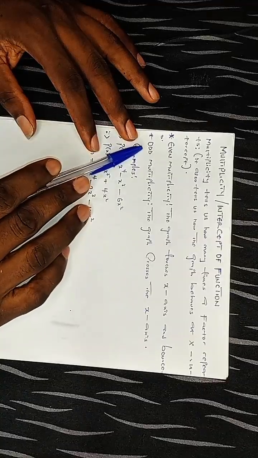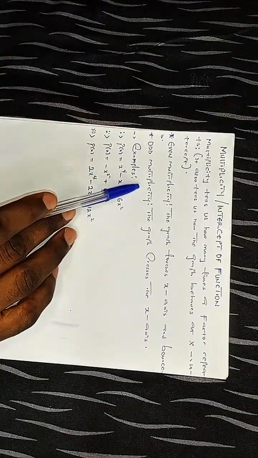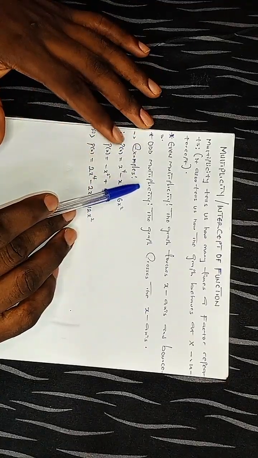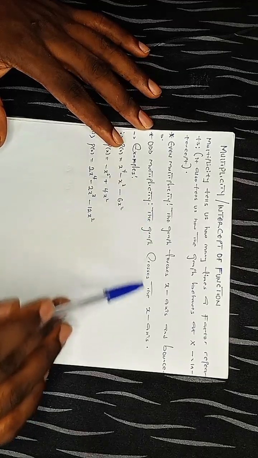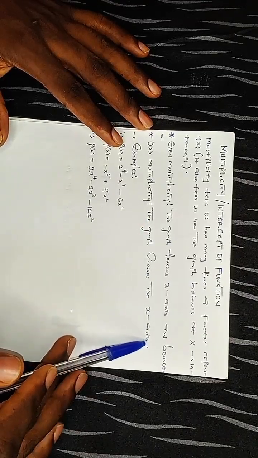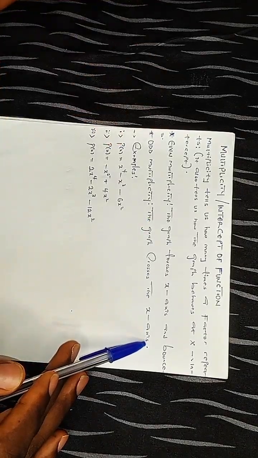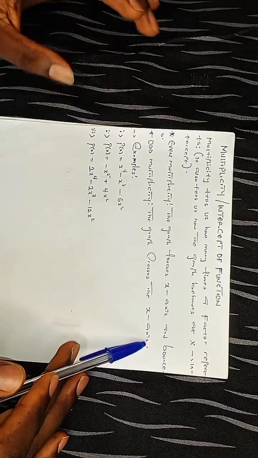Then the second one is odd multiplicity. What happens to the graph when we have an odd multiplicity? We say that the graph crosses the x-axis. Just like I said, we have the even and the odd multiplicity.